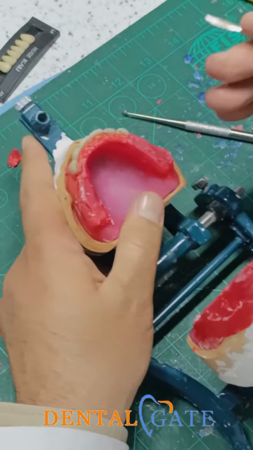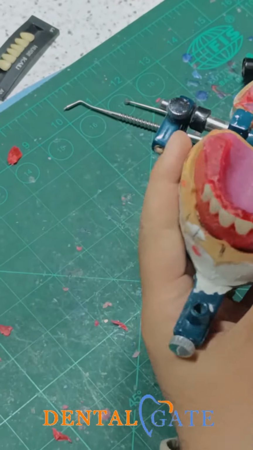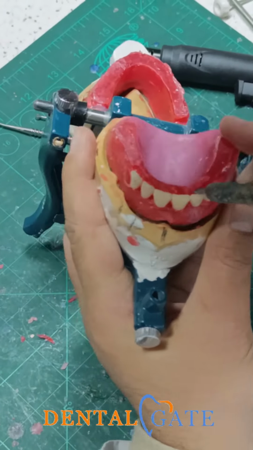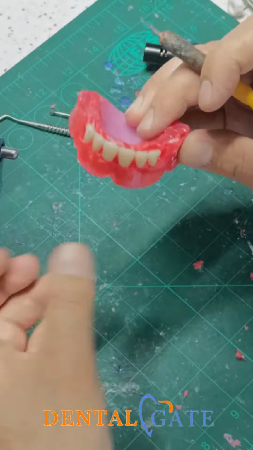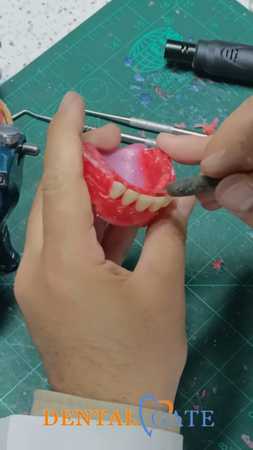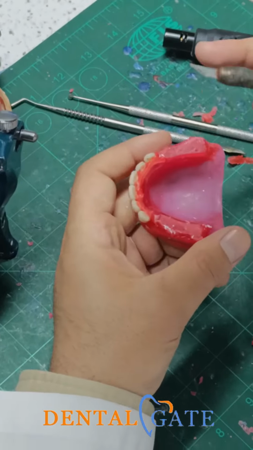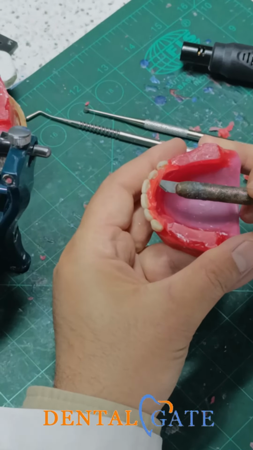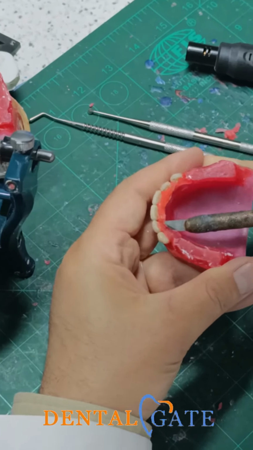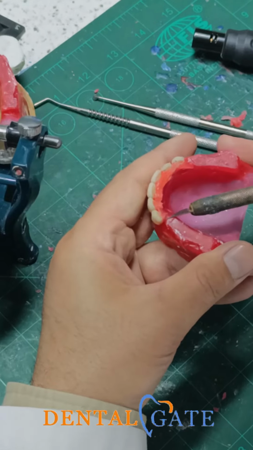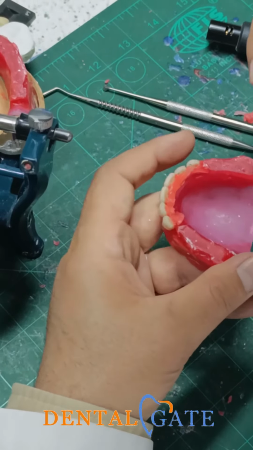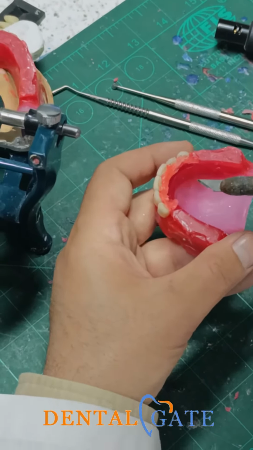But before that, remove the excess of wax from here, because I don't need this wax in the lingual aspect, because I need to make overjet and overlapping here. So remove the excess of wax. Consequently, we will make a carving here in the further stage, okay?